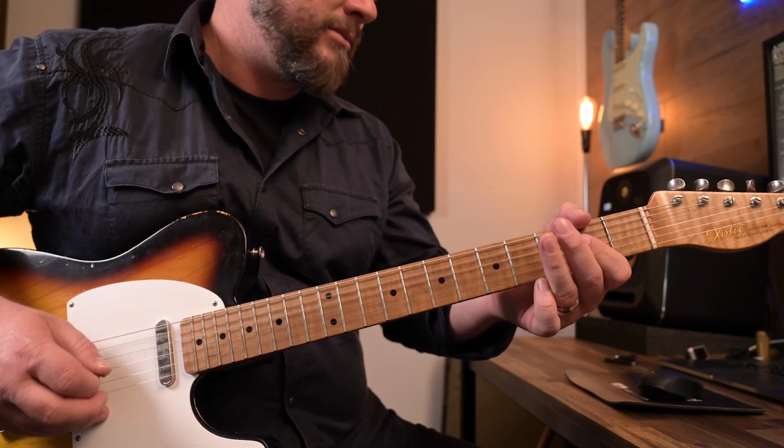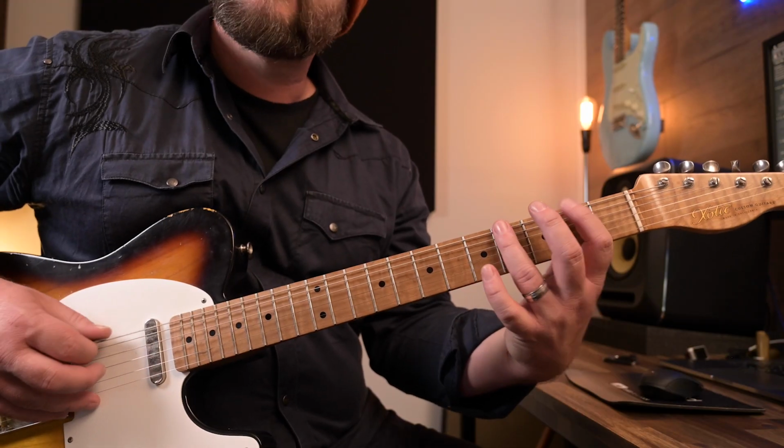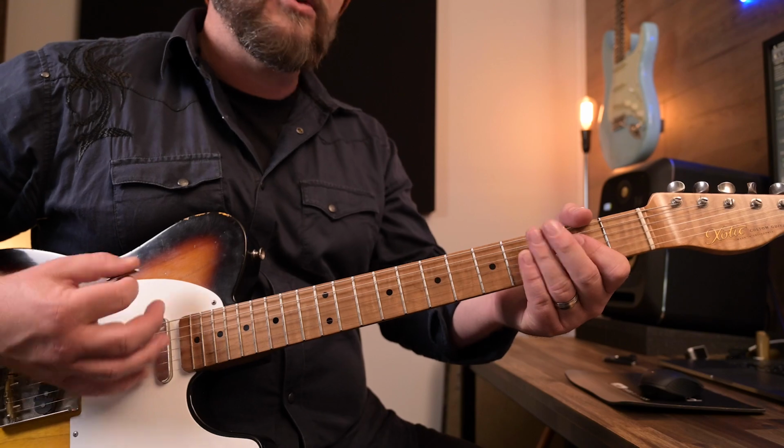Now in the last bar of the verse, we've got a little walk up that leads into the chorus, which is like this. And it's simply the open E string, followed by the F sharp on the second fret of the E and the G sharp on the fourth fret of the E. And then straight into the A chord.